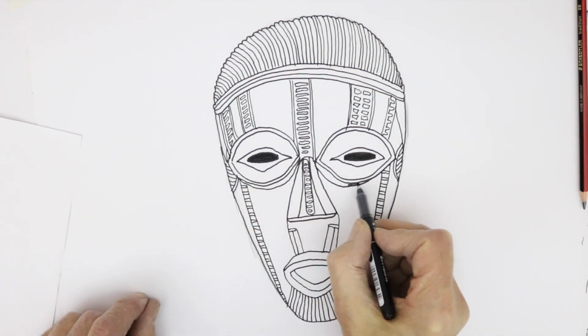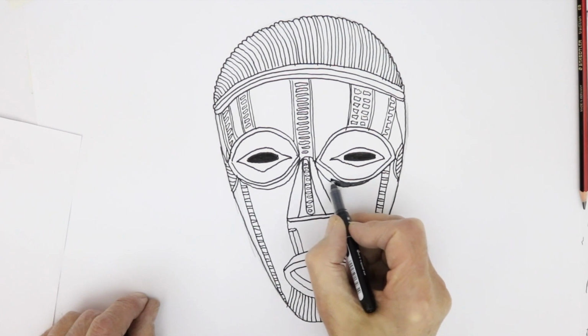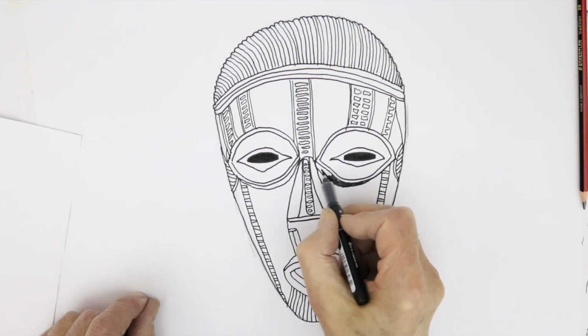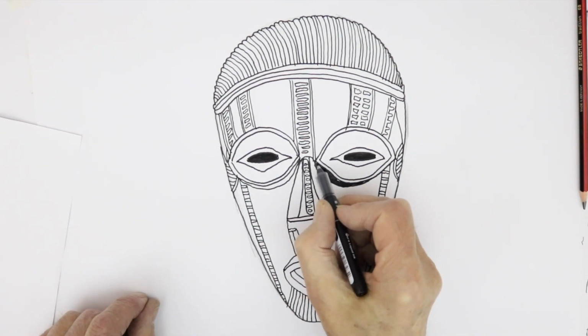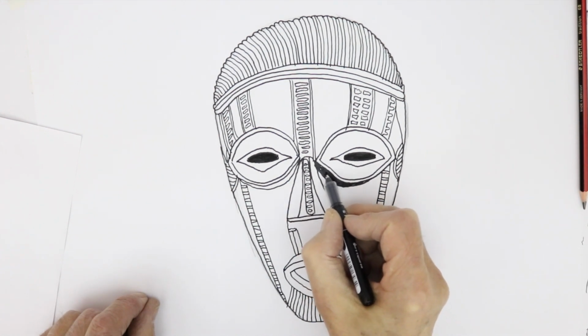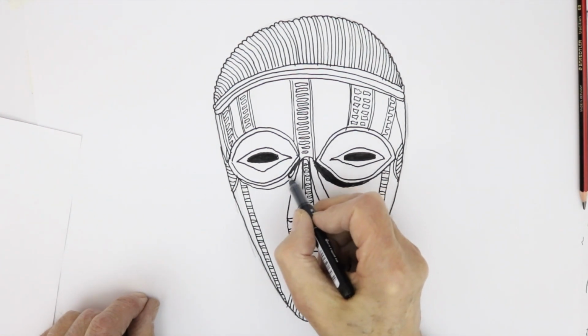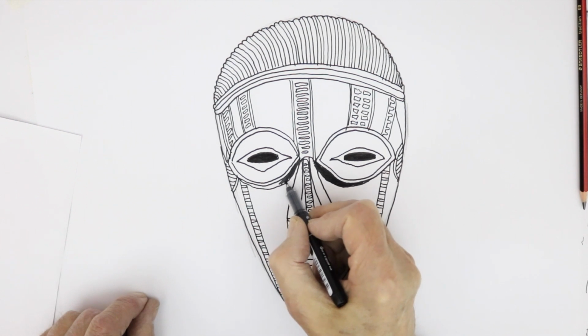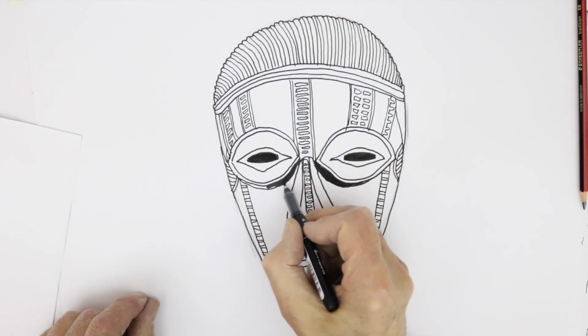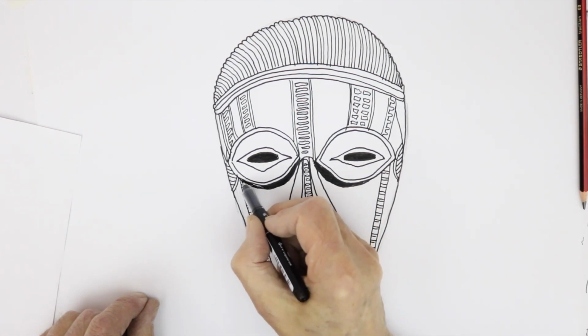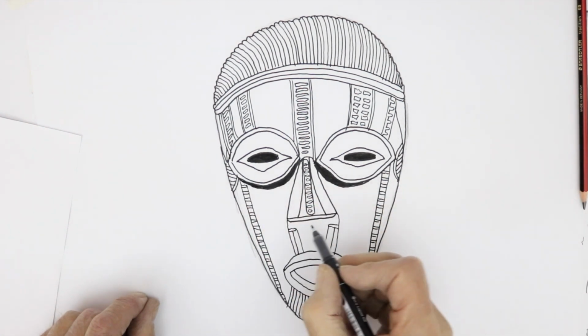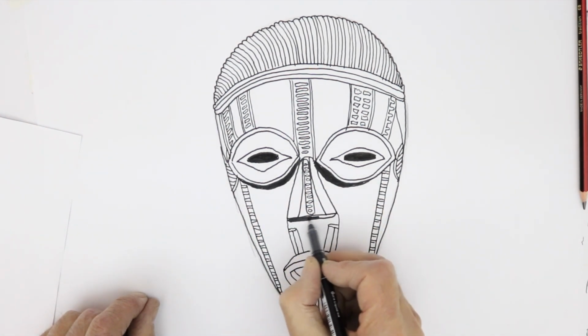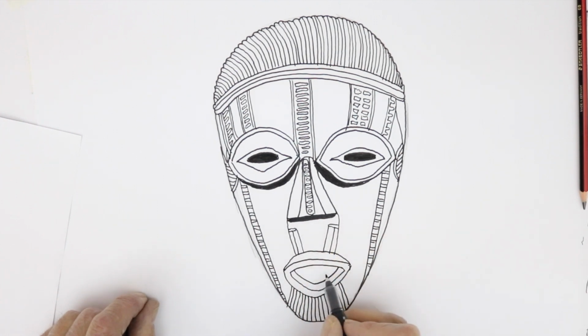Then, deep shadows underneath these ridges underneath the eyes. Like that. And there, another one here. And one under the nose. And the mouth. You can see the drama of the shape coming clearer.